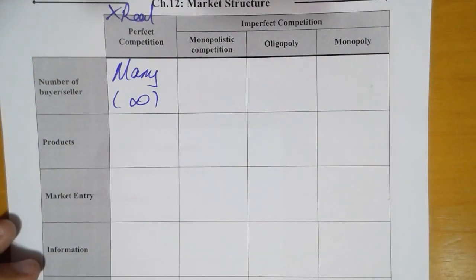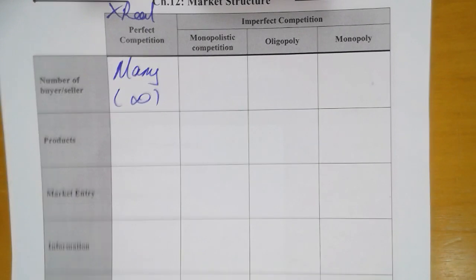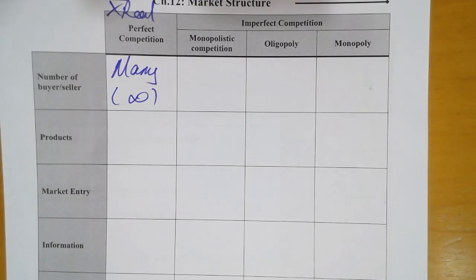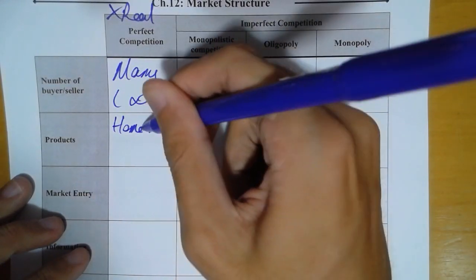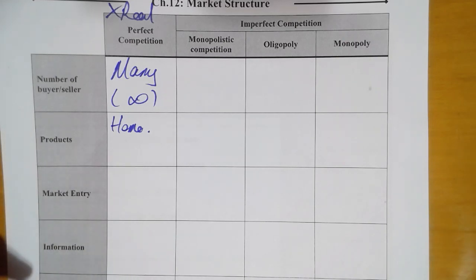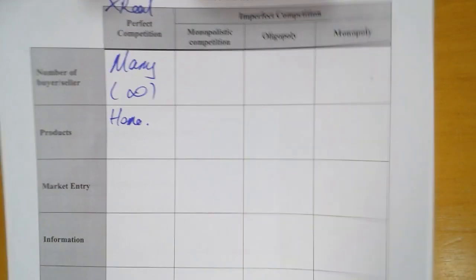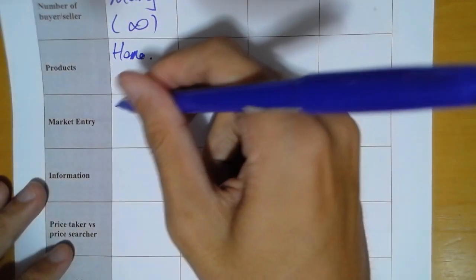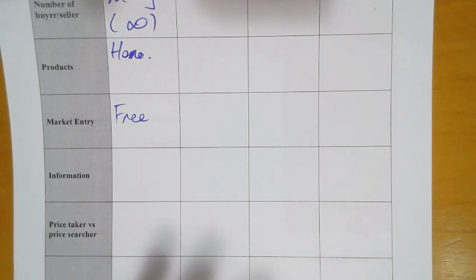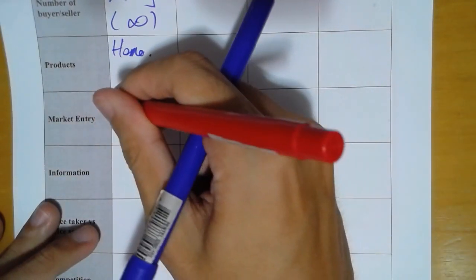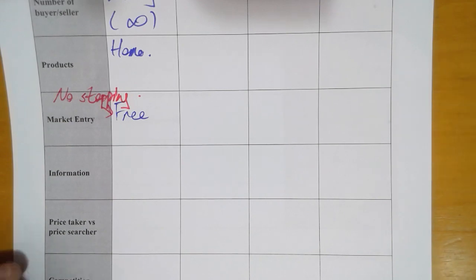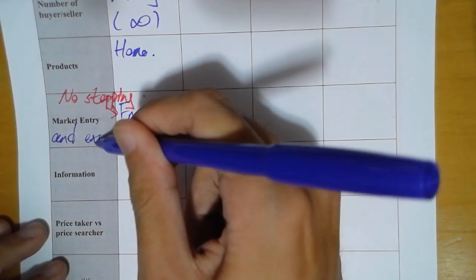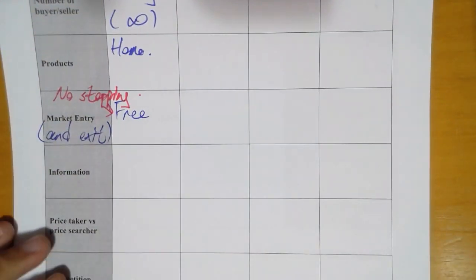Now, what about the products? In this market, it's very funny. Let's say the market for sneakers, 頭先講波鞋街啊，假設波鞋街如果真係 perfect competition 咧，會發生咩事咧？嗱，every product would be exactly the same, homogeneous product. Of course, in the real world, this is impossible, right? For market entry, free. Come and go as you like. No one will stop you from entering and exit. Market entry and exit free, no one will stop you.